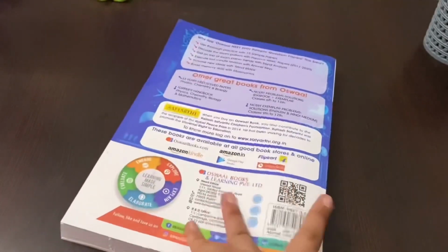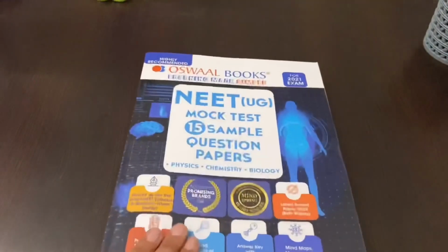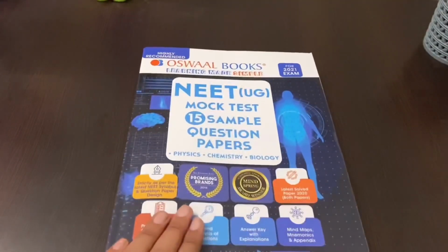Honestly speaking, I have used Oswald sample paper books in my 10th standard and they were very helpful at that time, so definitely check this one out.